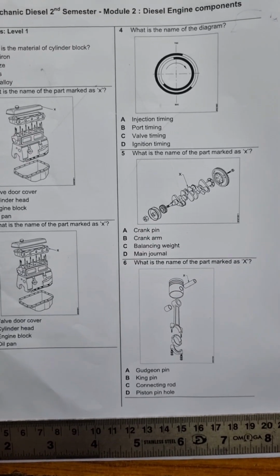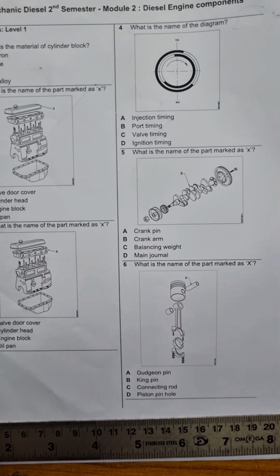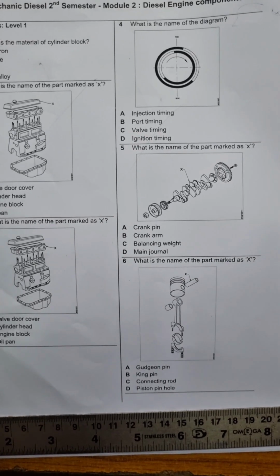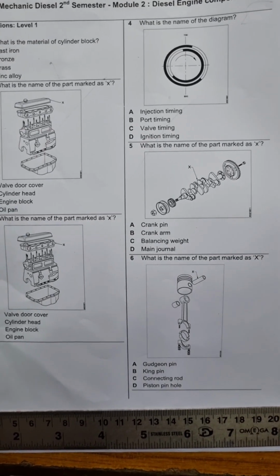Question number 5. What is the name of the part marked as X? Options: crank pin, crank arm, balancing weight, main journal. Answer: crank arm.